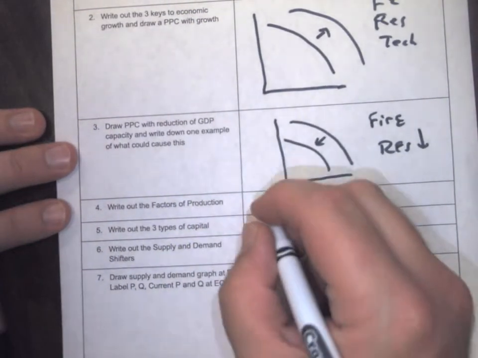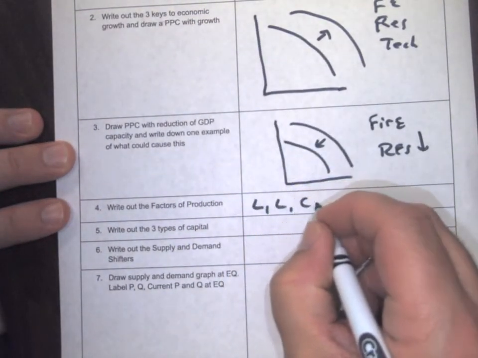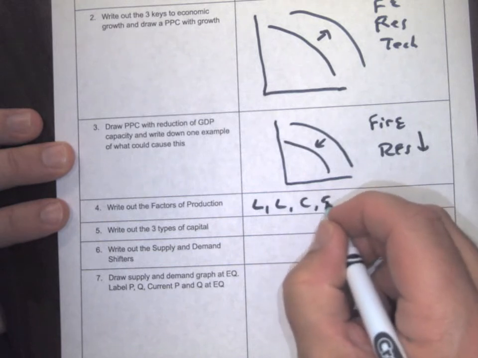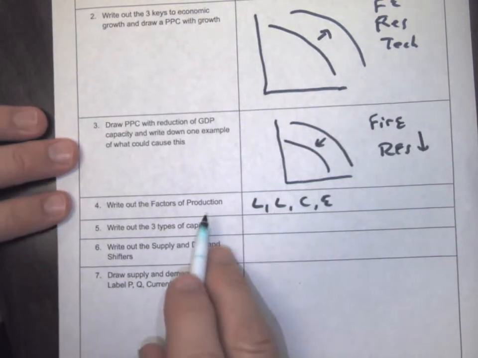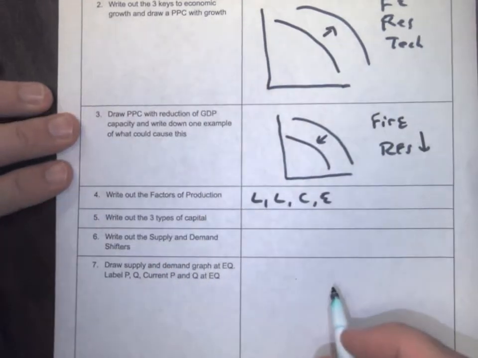Write out the factors of production. We've got land, labor, capital, and entrepreneurship. Land, labor, capital, entrepreneurship. And we need all 4 of those things in order to make the economy work.